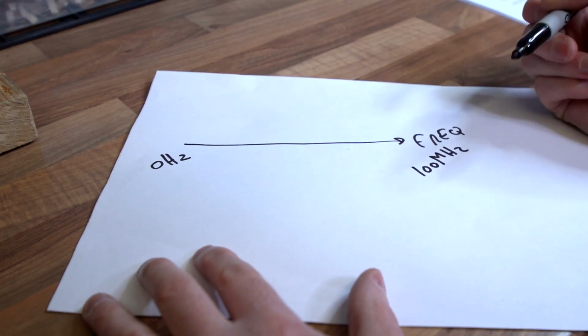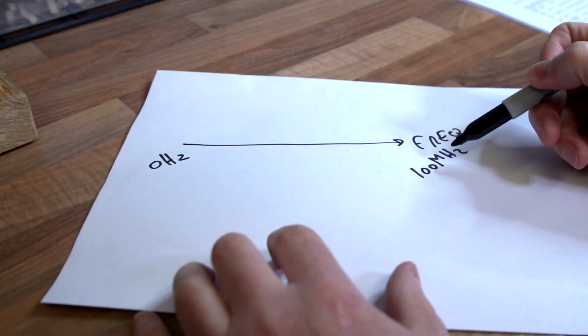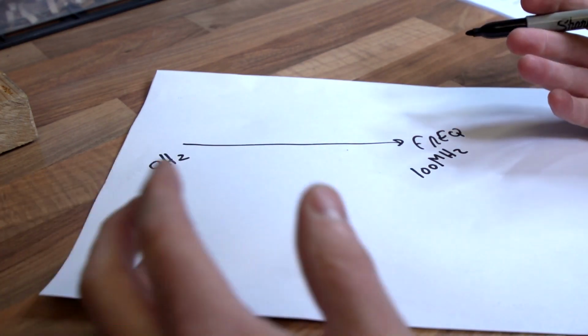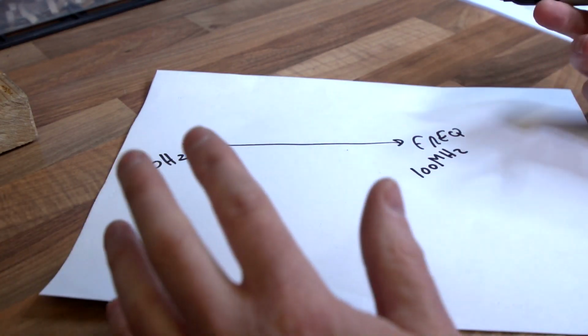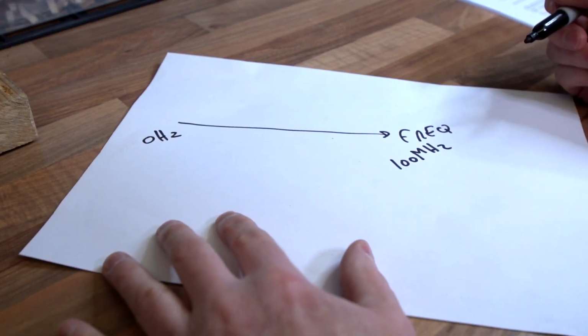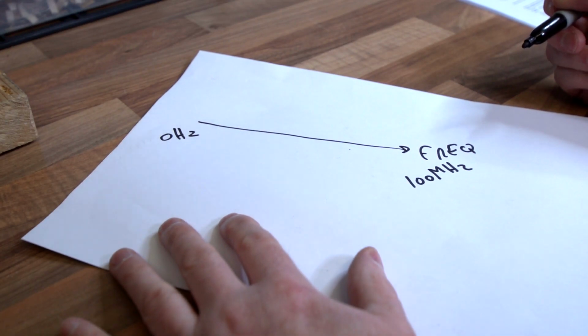This could be an audio spectrum analyzer, that could be like 20 kilohertz, or it could be 100 kilohertz, but it could be an RF type spectrum analyzer like the ones I tend to use and I'll be showing later, which go into megahertz or even gigahertz. And on this graph, on this x-axis, we can plot amplitude of whatever signal you're displaying, whatever signal you're measuring.